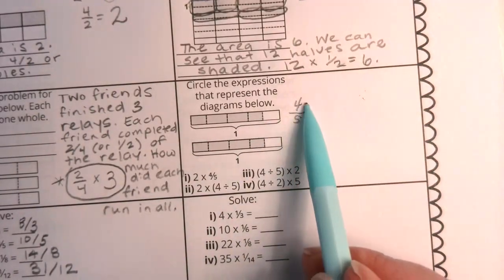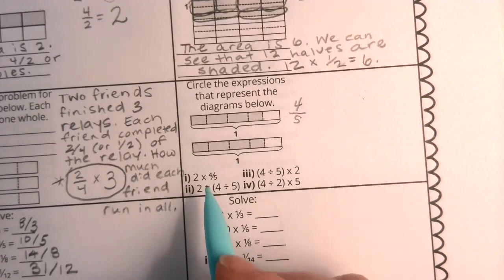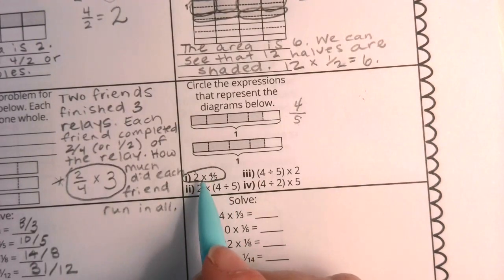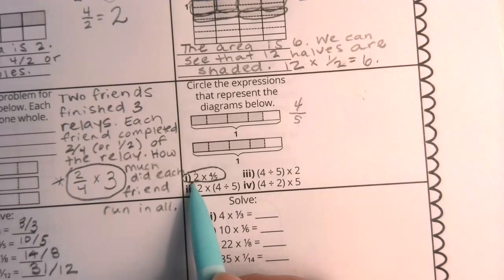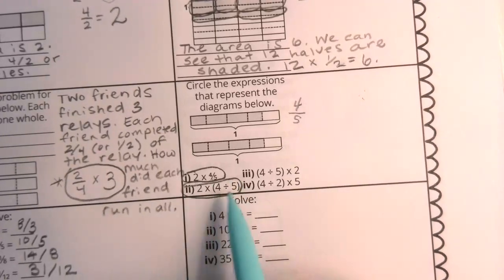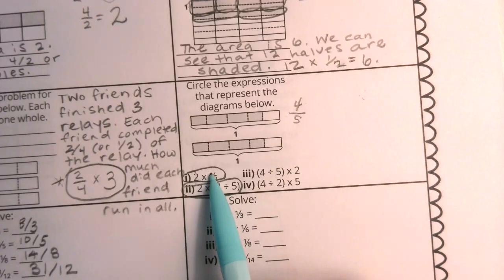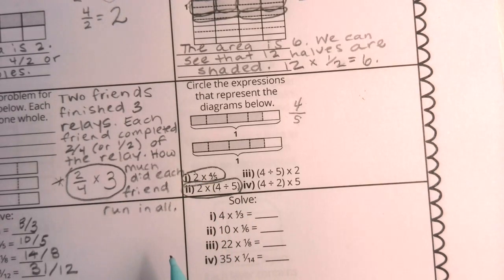So I see 4/5 in this one, but I see that 2 times, right? So very clearly I can see number 1 is true because I'm seeing 2 tape diagrams and they each represent 4/5. Well, if I know that this is true, I also know that this is true because a fraction is a teeny tiny division problem. Just like I would read it as 4/5, I can read it as 4 divided by 5. So both of those are representing the same quantity.